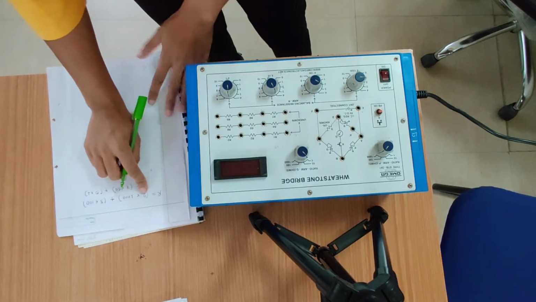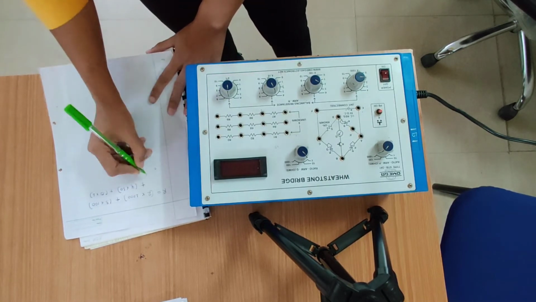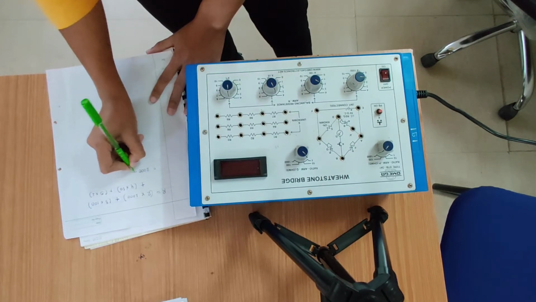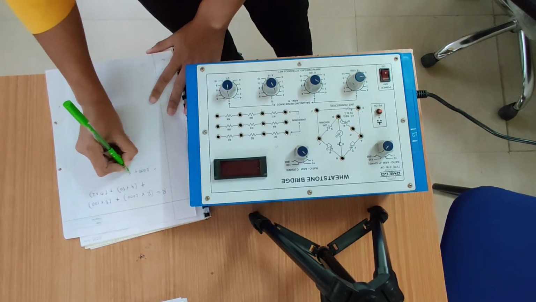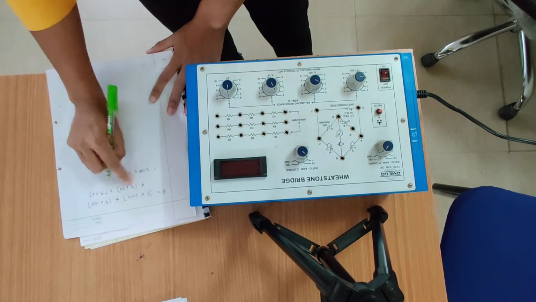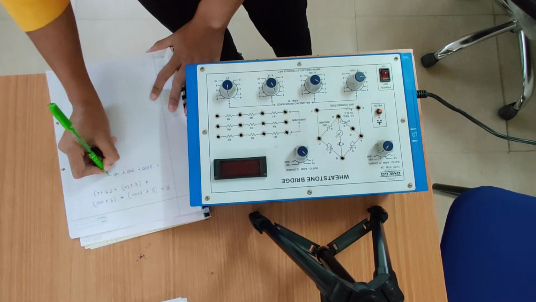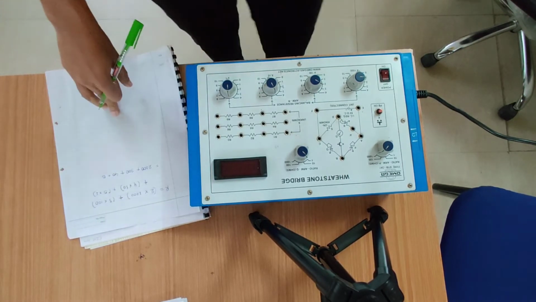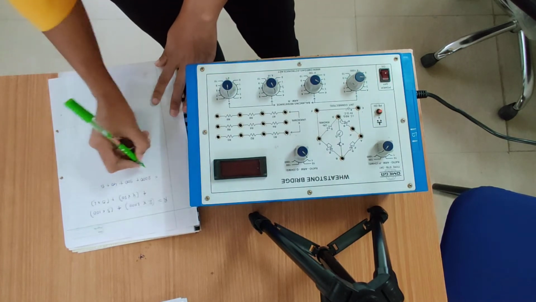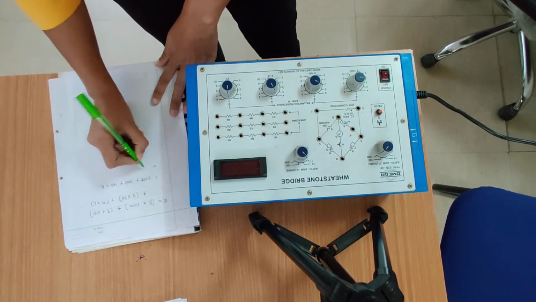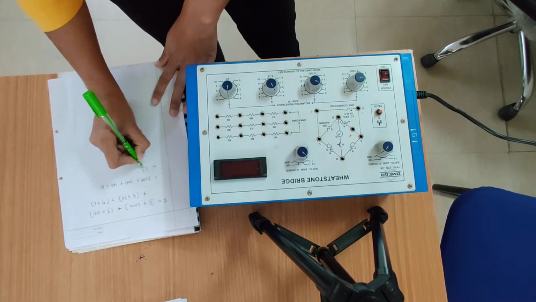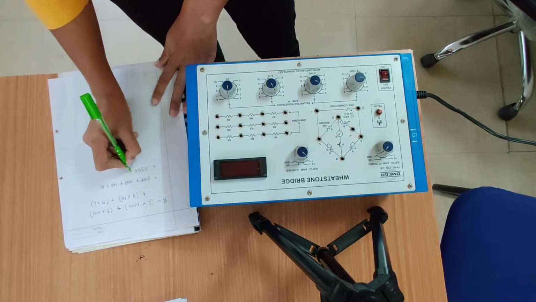So 2 into 1000 is 2000, 3 into 100 is 300, 4 into 10 is 40, and 5 into 1 is 5. So my final value would be 2345 ohm.